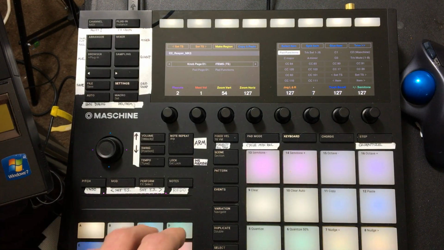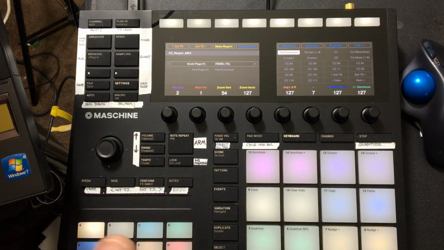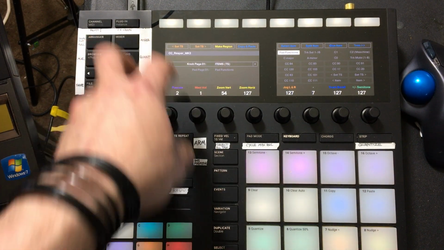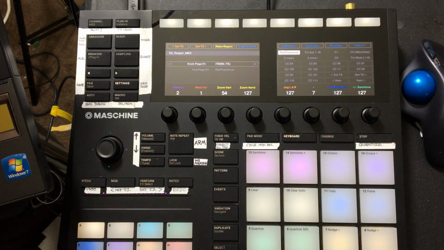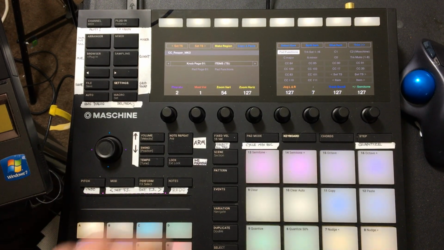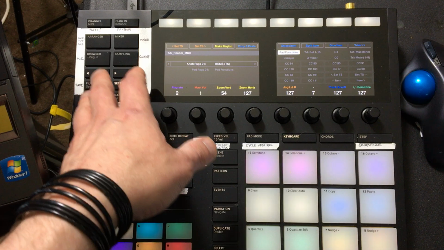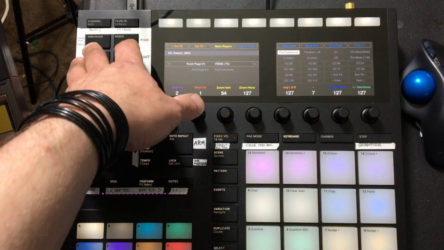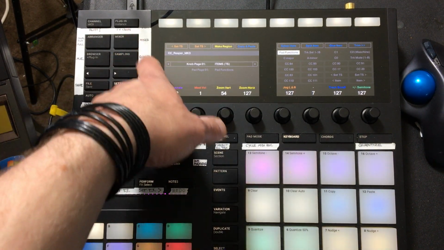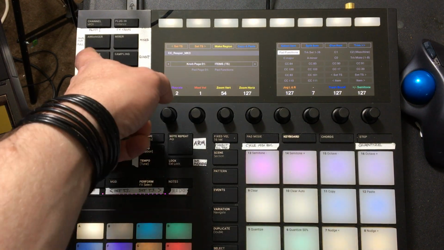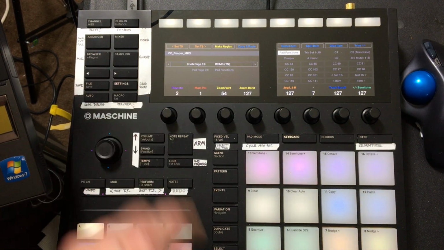That's FX chain of the selected track, show or hide. Really useful because a lot of people need to see what plugins are on that track, and then they need to hide it so they can see their arrangement. Zoom out fully, mixer toggle, like show and hide. That's the Media Explorer. I'll explain all that later.